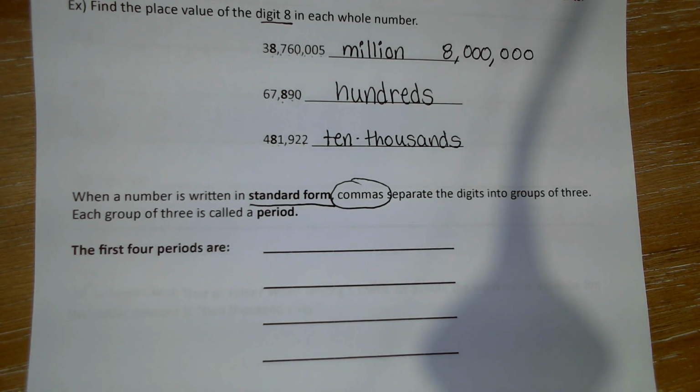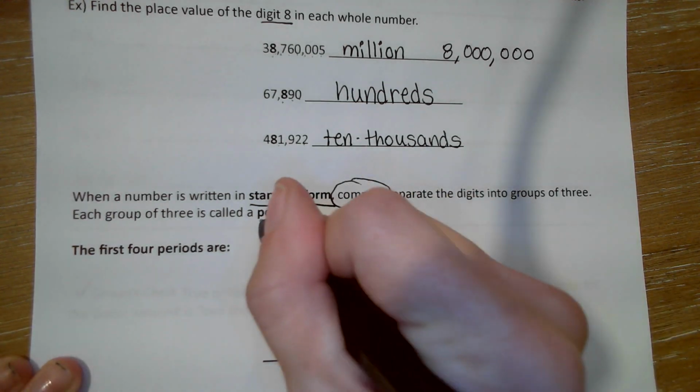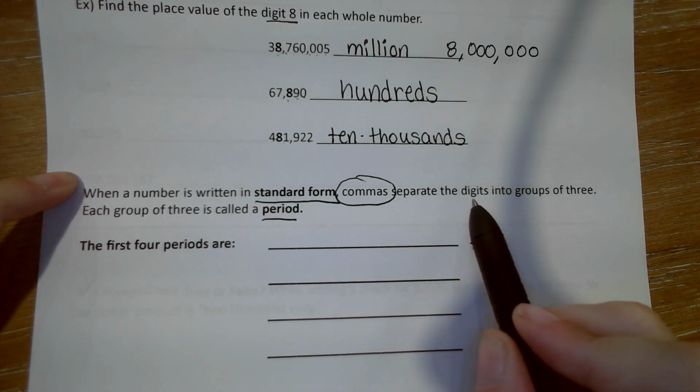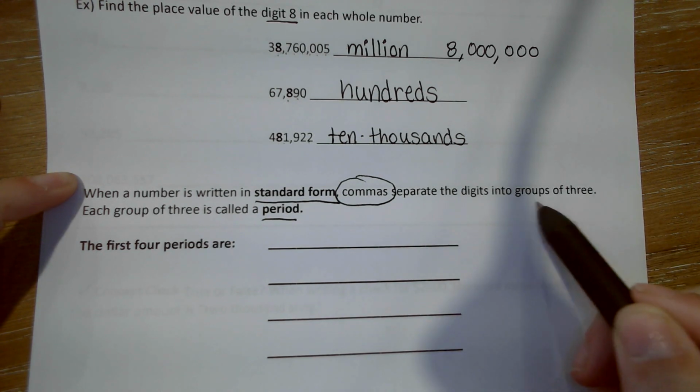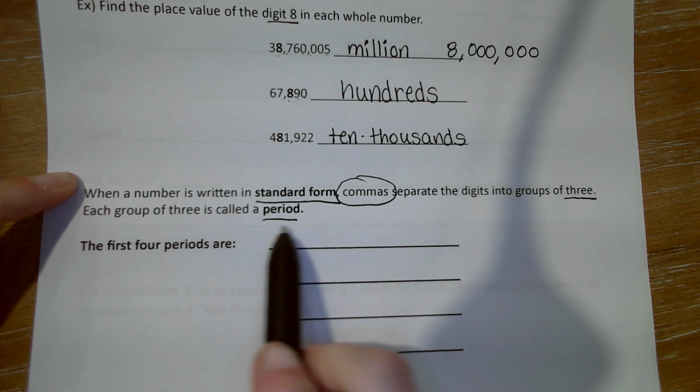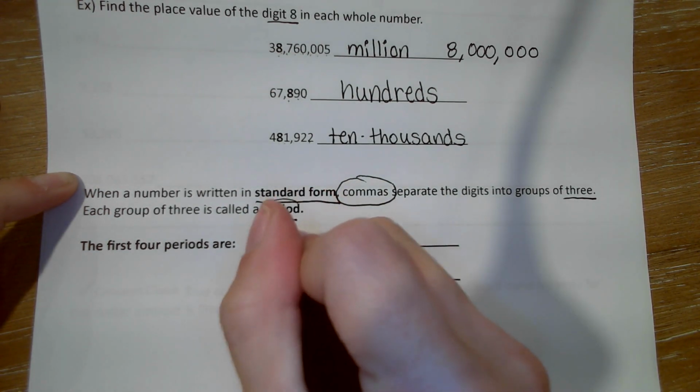Don't tell your English teachers I said that. But it's because they help us identify our place value super quickly. Without the commas, we've got to count it out each time. But with the commas, we can identify the different periods. And that helps us quickly figure out what place value we are in. Now, these commas separate the digits of a number into groups of 3. And each group of 3 is called a period.